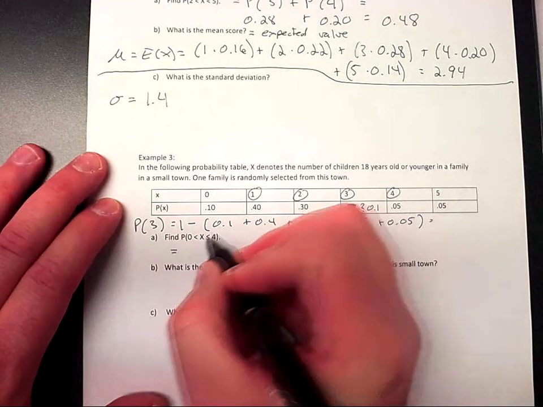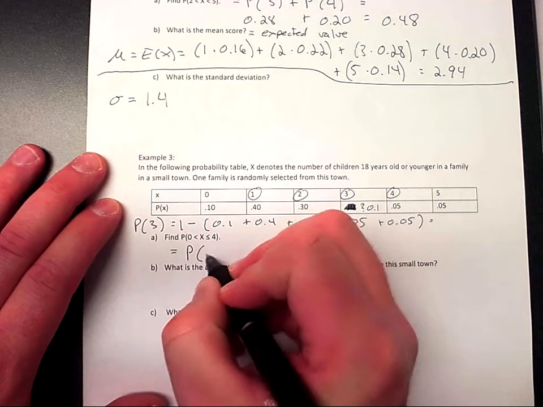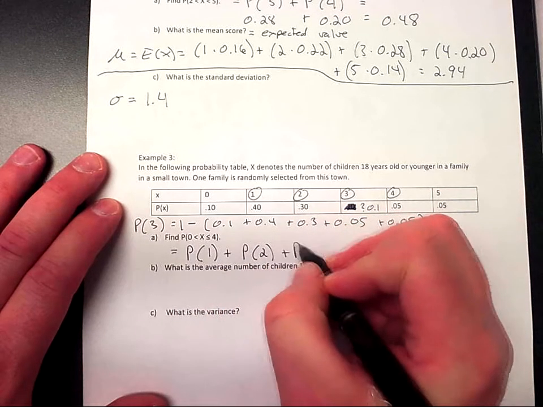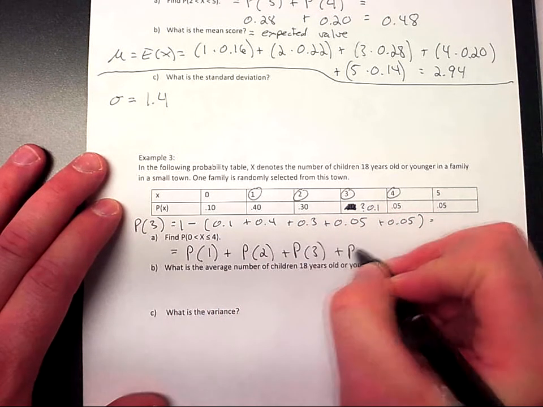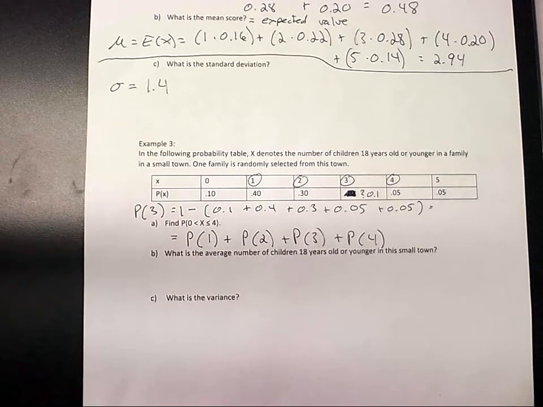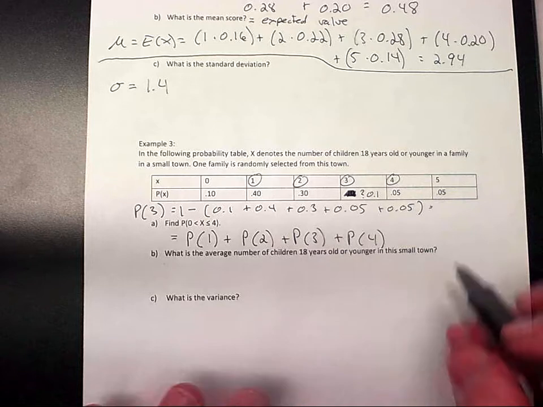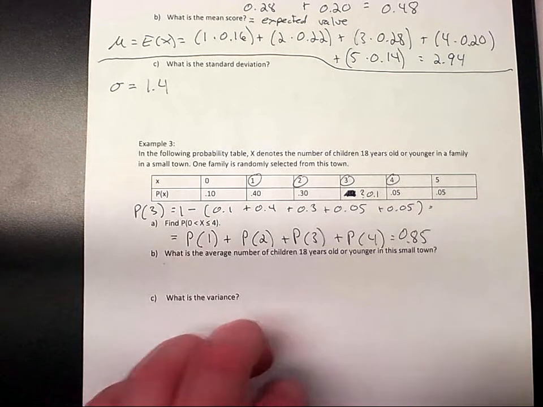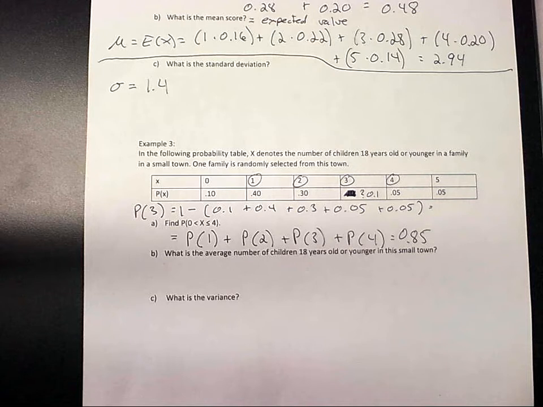So this is the same thing as asking what is the probability of the number 1 plus the probability of the number 2 plus the probability of the number 3 plus the probability of the number 4. Right? Is everybody good with this? And if you do this arithmetic, what do you end up with? 0.85. Is everybody good with 0.85? Any questions about A?